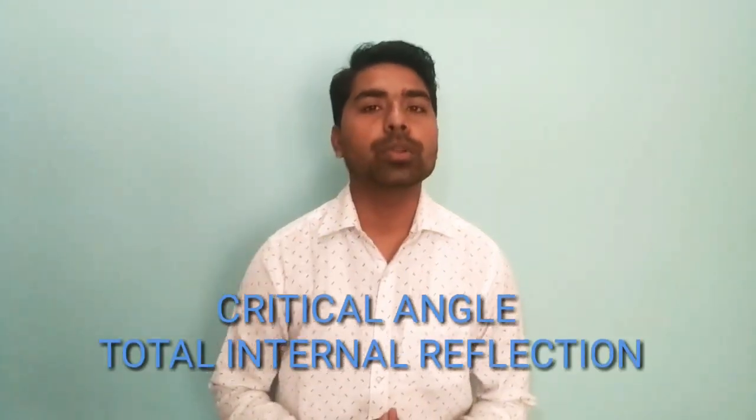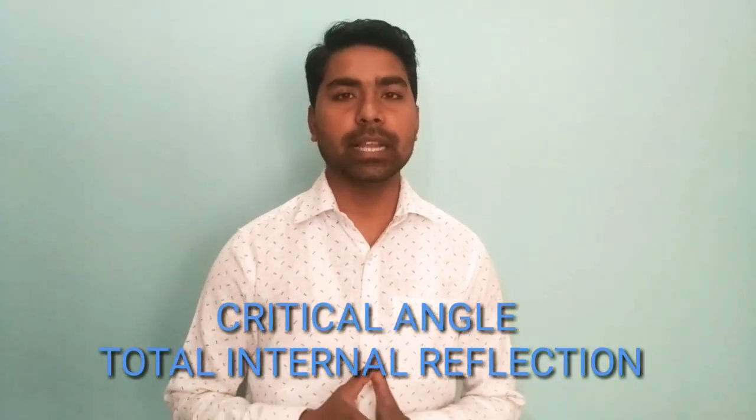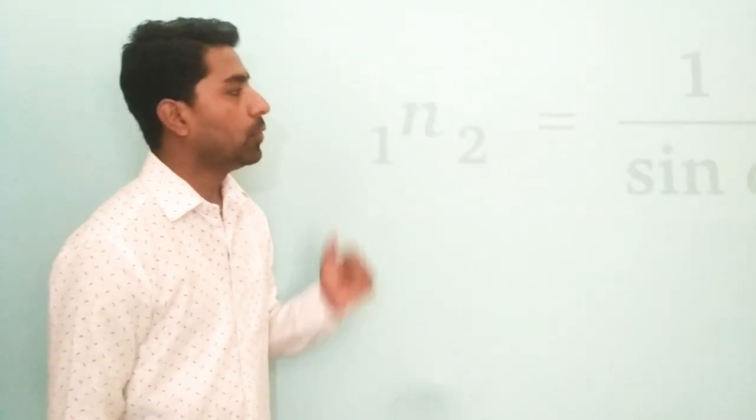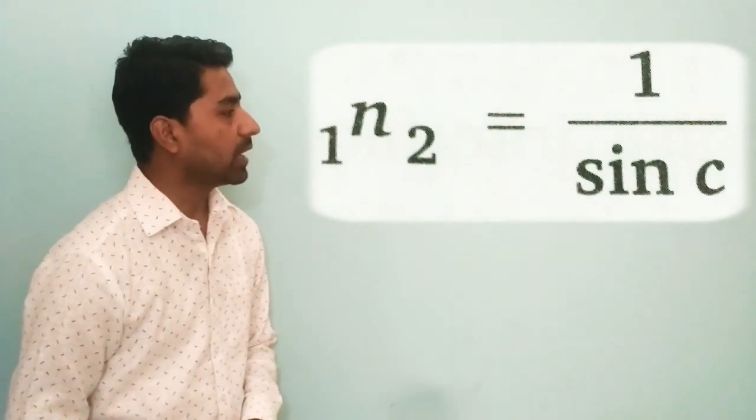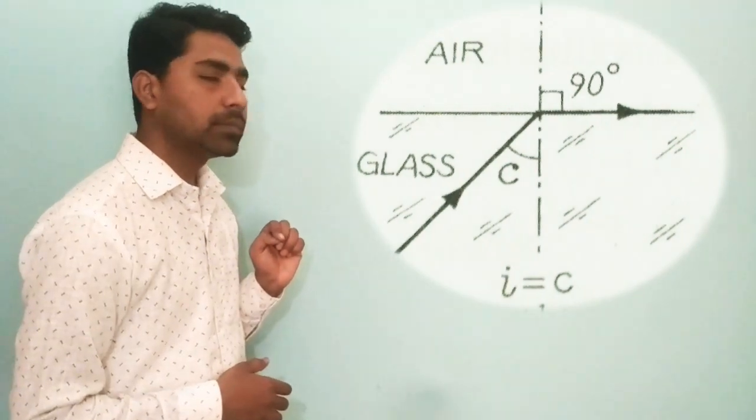Now our new topic is the critical angle and the total internal reflection. This is nothing new for you. You have learned about it in class 10th as the equation for the critical angle. The refractive index is the reciprocal of sine of critical angle. So when the light goes from the denser to rarer medium, there is a particular angle in the denser medium for which the angle of refraction becomes 90, like this diagram.